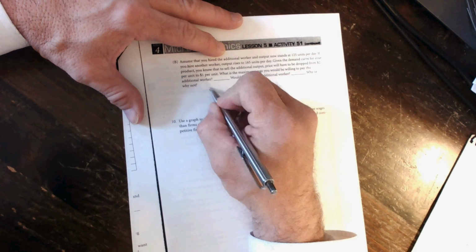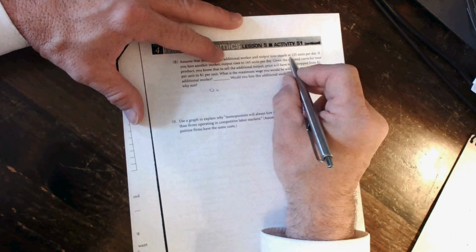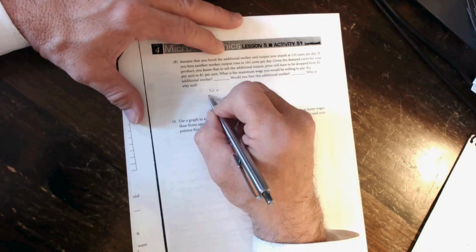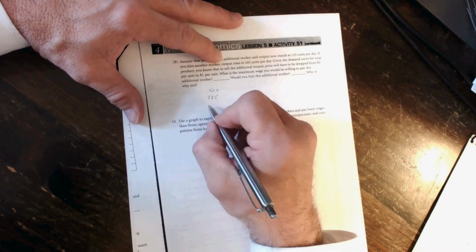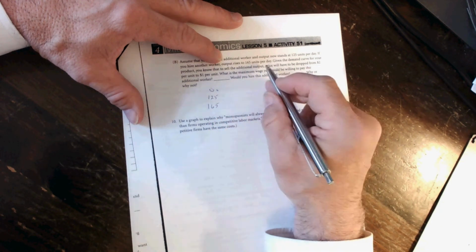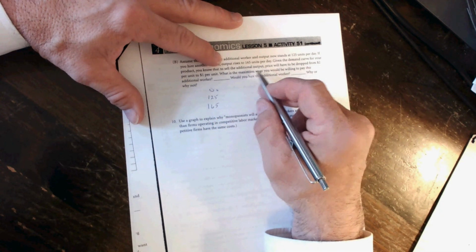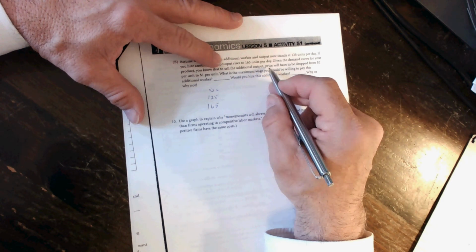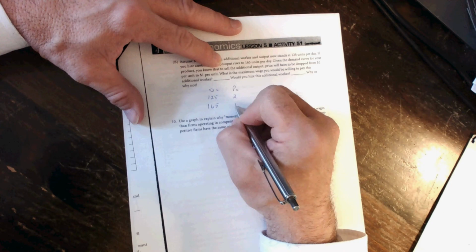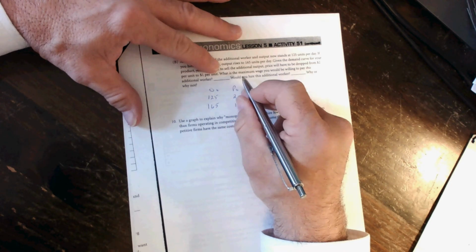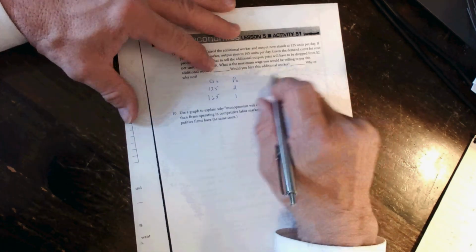Output now stands at 125. If you hire another worker, output rises to 165. Given the demand curve for your product, you know you have to sell at a lower price, so you drop the price of the output from 2 to 1. What is the maximum wage you would be willing to pay? Would you hire this worker?